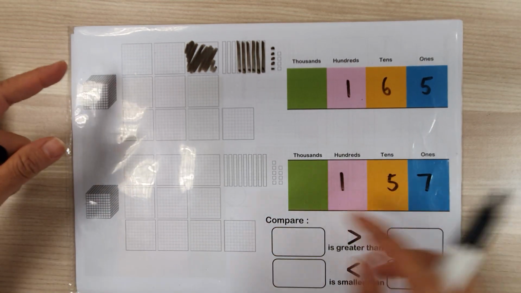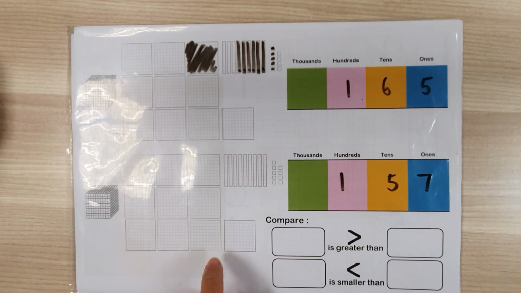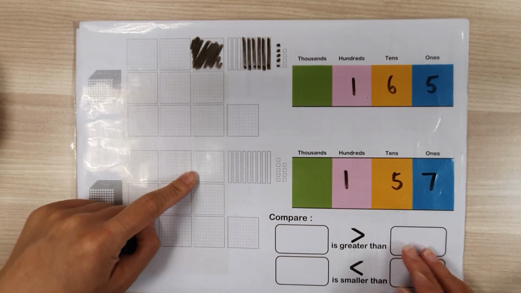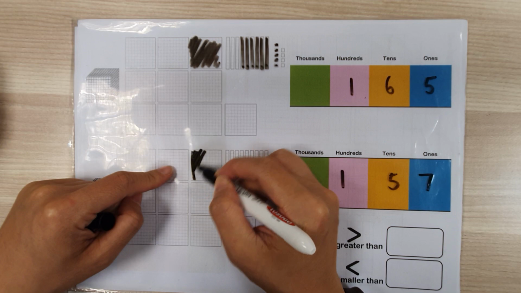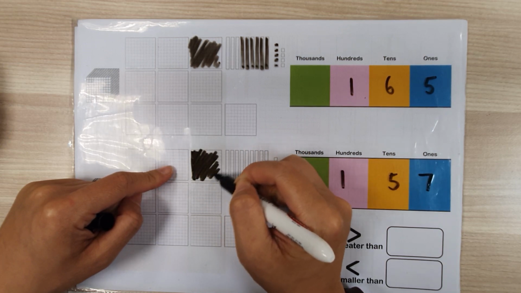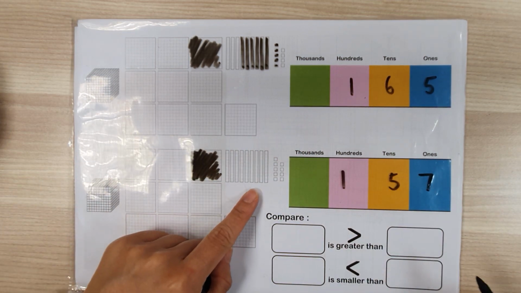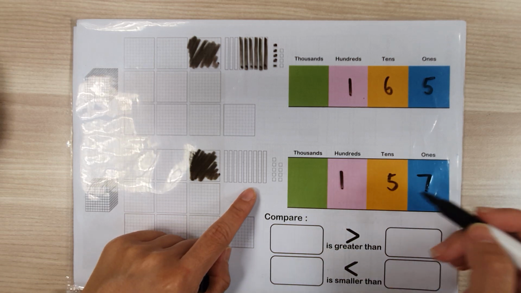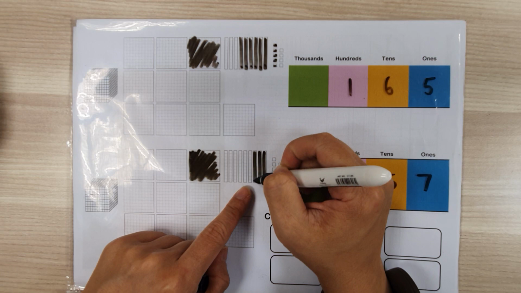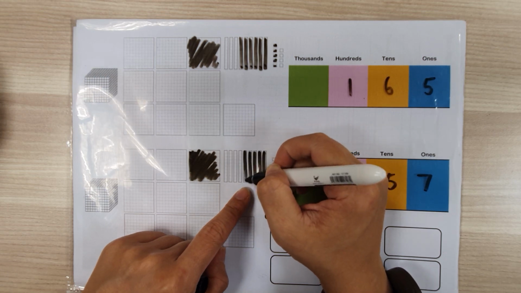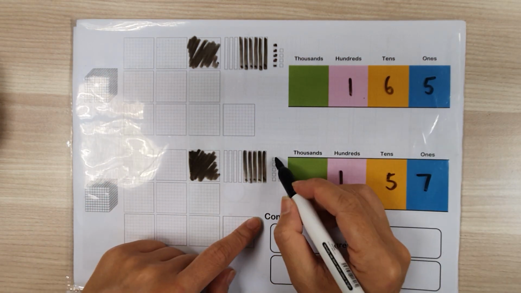Then you do similarly for the next one. So over here, this is the base 10 set for the second number. 5 sticks of 10, and then 7 ones.